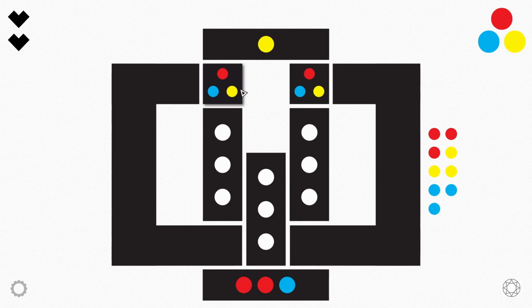1 of these 2 is yellow. Of these 3, none are yellow. Of these 3, none are yellow. So that is not yellow. It is red or blue, and it's connected to another of its own kind, which in turn is also connected to a third of its kind.